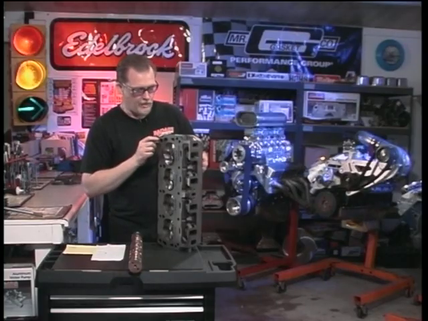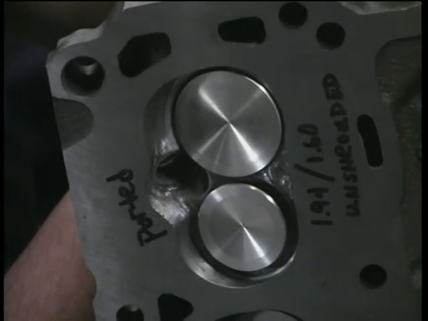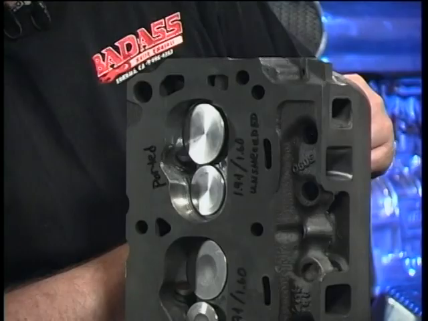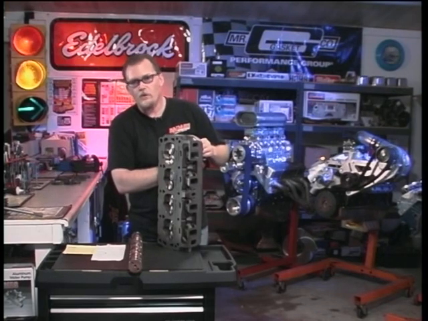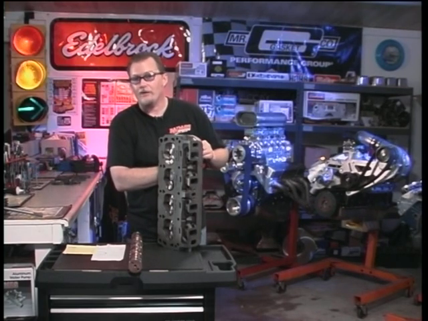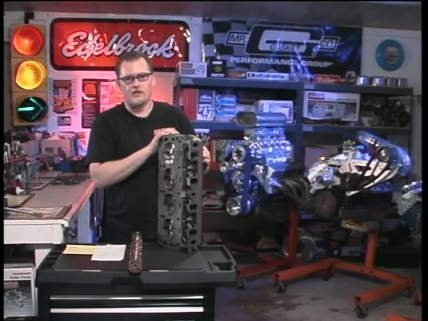Now here's where the overlap comes in. Just before the exhaust valve closes on its cycle, the intake valve starts to open. You get this area right here of overlap, okay? The more degrees of overlap you have, the more radical the engine is. And also the more degrees of overlap you have, the less vacuum signal the engine will have.